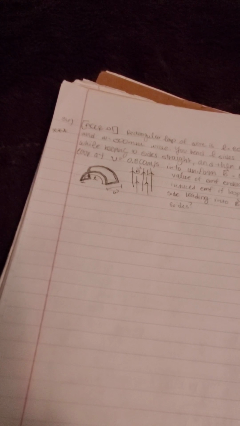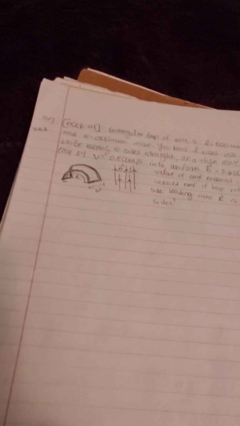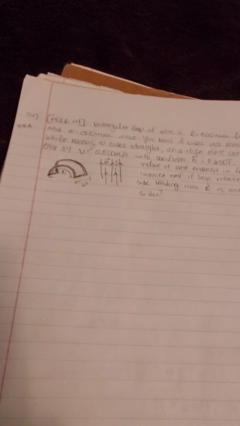Okay, so this is for the, what is it? It is called the induced EMF, ACCR.01. So it's on induced EMF, talking about the magnitude and direction of an EMF.